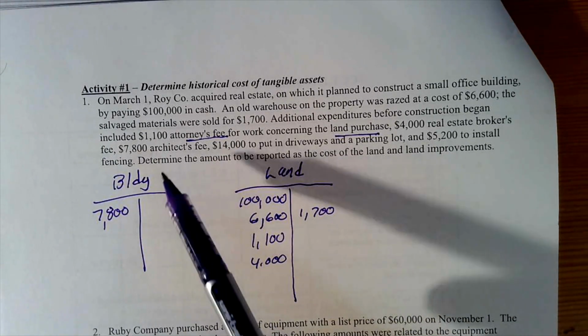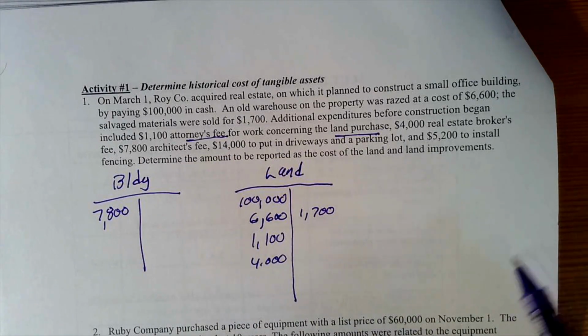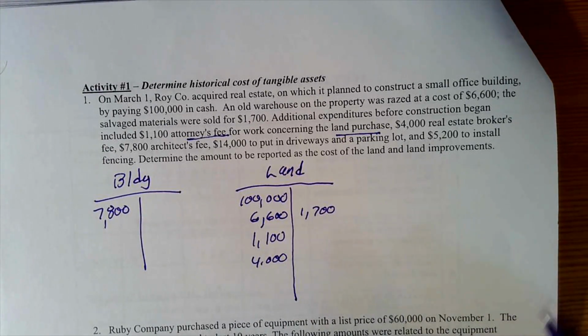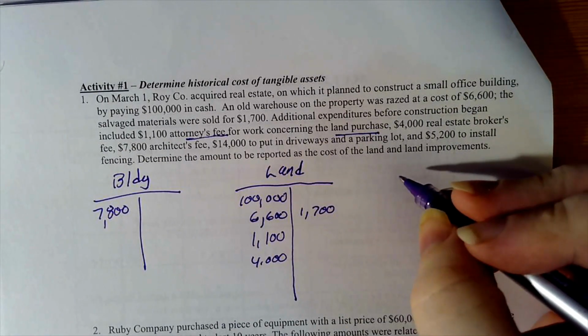So if I keep going down, $14,000 to put in driveways. Well, again, that doesn't sound necessary, right? You would think, yes, of course you want to have a driveway and parking lot, but that might not be stipulated by the accounting regulations or the city regulations.